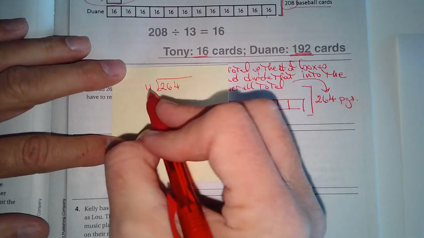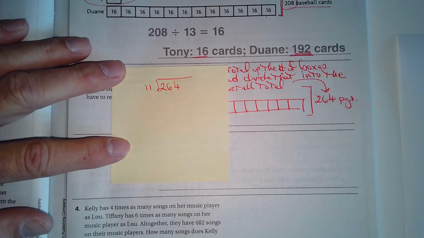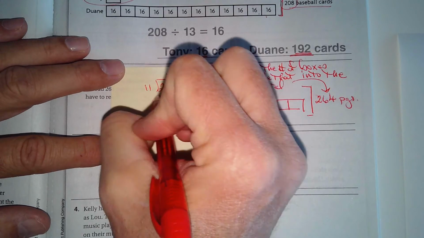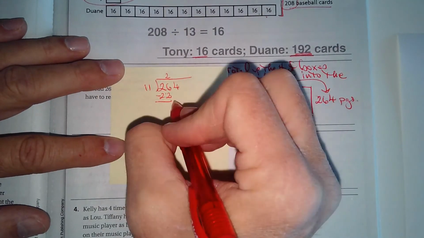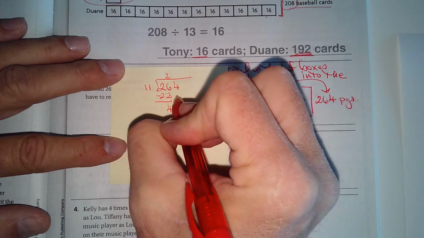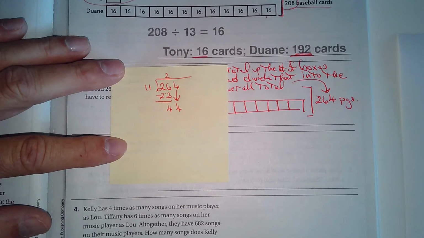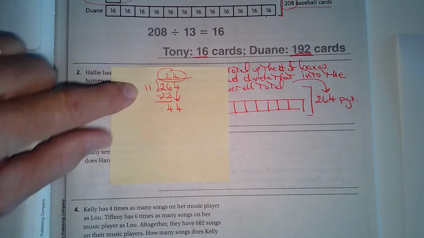11 doesn't go in the 2, it goes in the 26. How many times do you think? Twice. Yeah, it goes in twice. 22 from 26. What's left over? 2 from 6 would be? Yeah, good. Bring down the other 4. 11 goes into 44. I know that's hard. Yeah, 4 times. So now we have a number of 24.